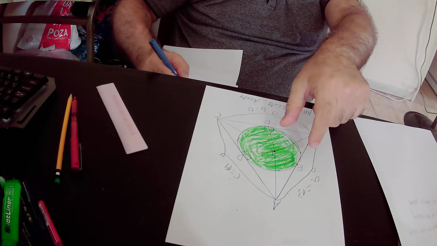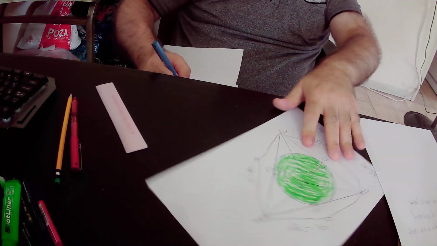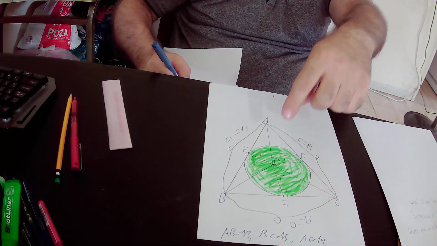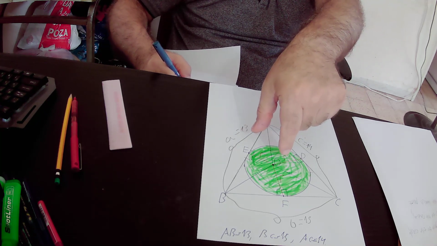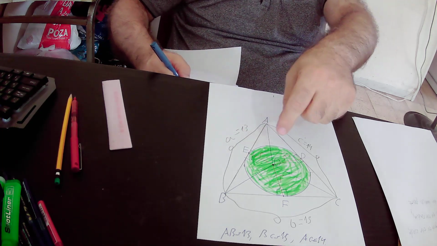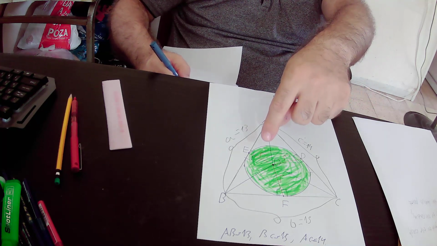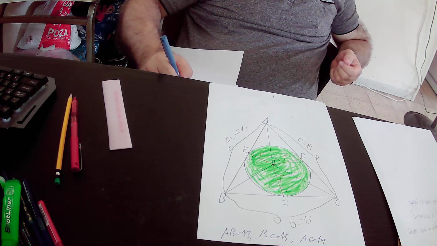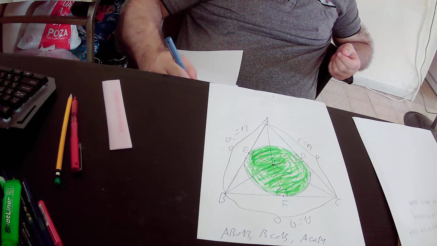The height must create 90 degrees with the base, and as you can see from the drawing, the radius indeed creates 90 degrees with the base AB. Therefore, the radius of the green circle is the height of triangle AOB. So it is the base AB times the radius, the height, over 2.